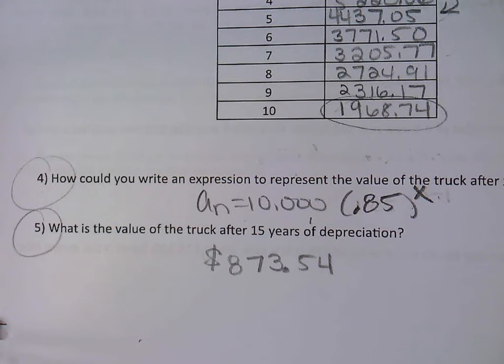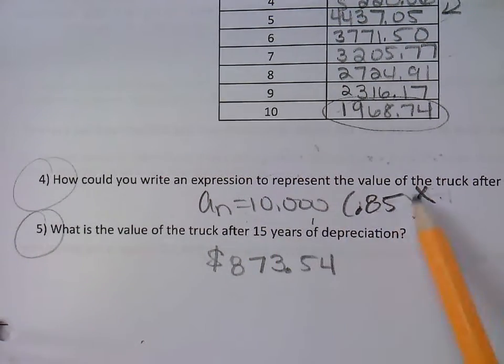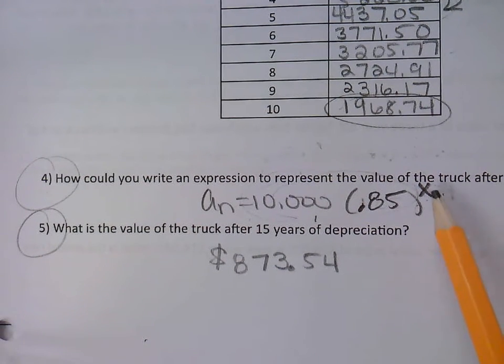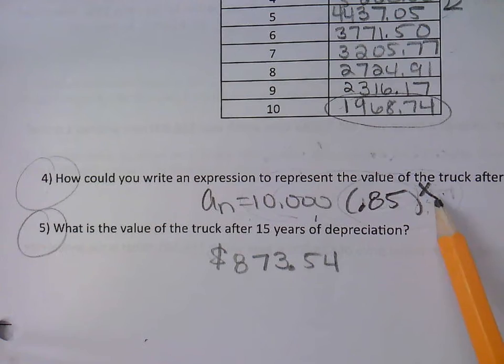So when you plug in 1, you're getting the first year's depreciation. When you plug in 2, you're getting the second year's depreciation. So to me, I want this to be X years after. That's why I used X. And if I want the original price, I would plug in 0 for 0 years of depreciation. So you've got to use some common sense when you're doing applications and figuring out that exponent. That can be tricky for sequences.